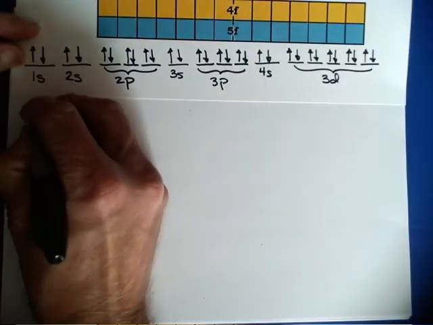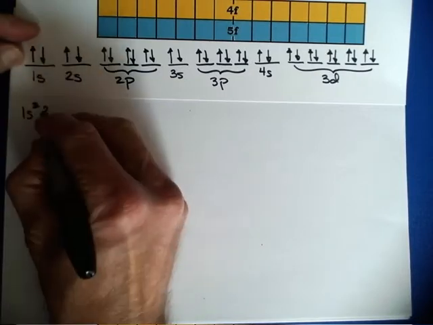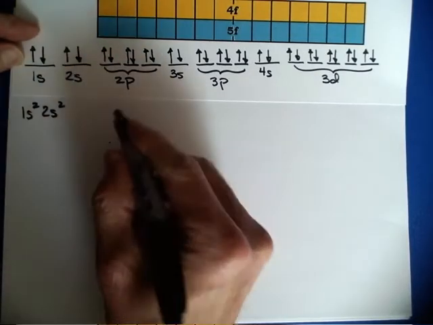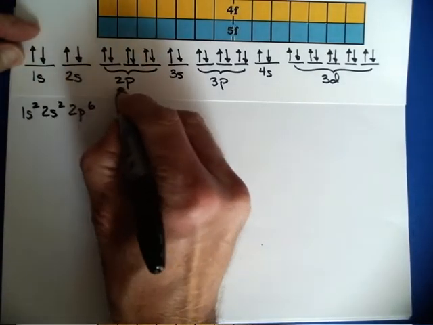So it's going to be 1s2 right there, 2s2, 2p6.